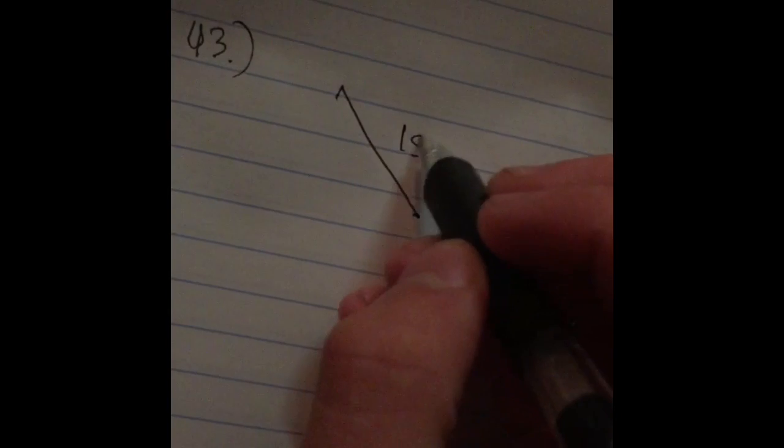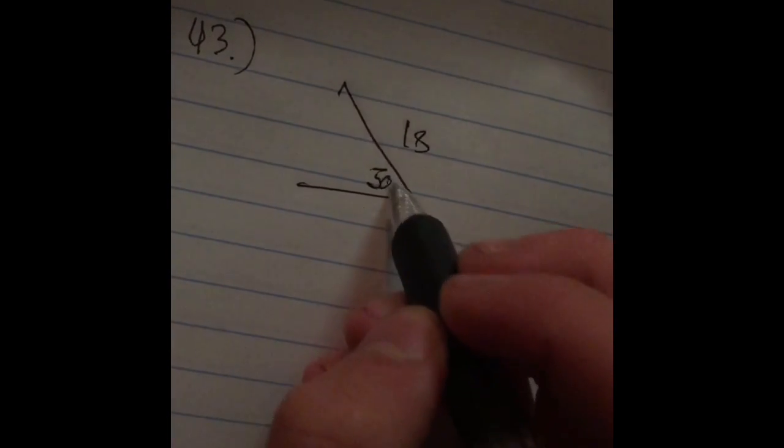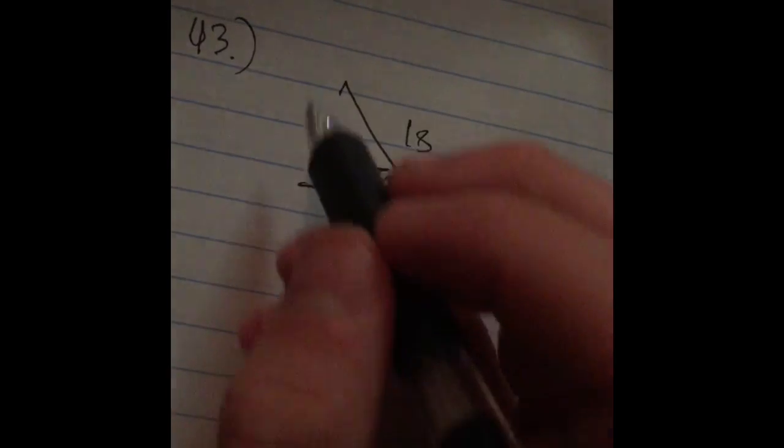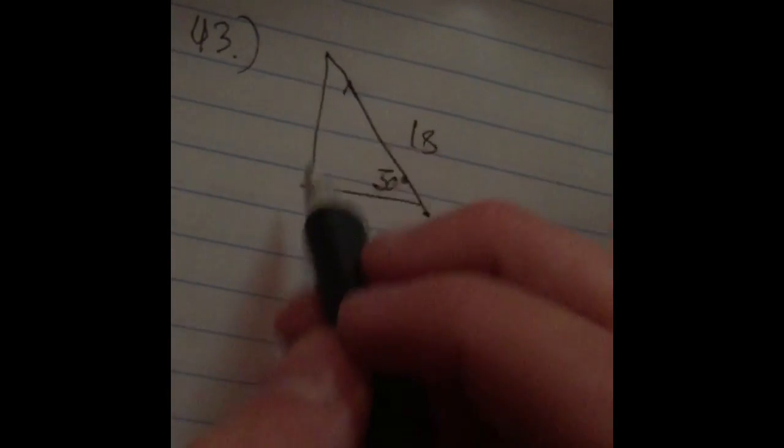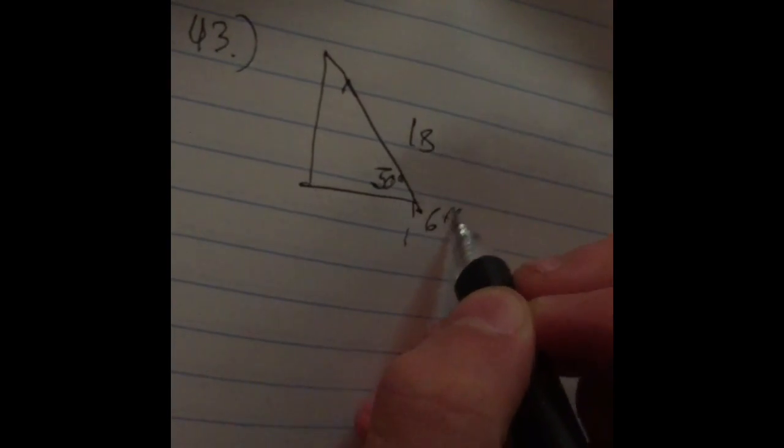Okay, for 43, we've got to have a little flashback to geometry. But first, let's draw our little diagram. 18 is the size of the hypotenuse, there's a 50-degree angle, and we're looking for that line right there. But you've got to remember the 6-foot drop.